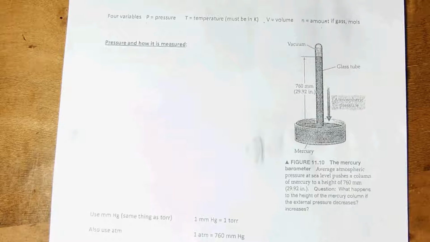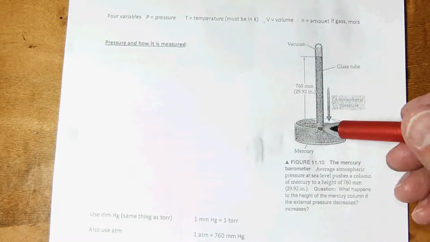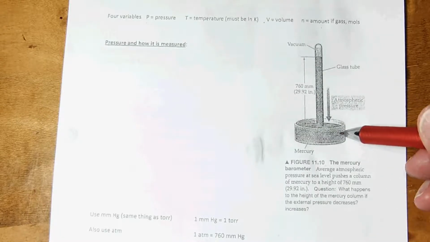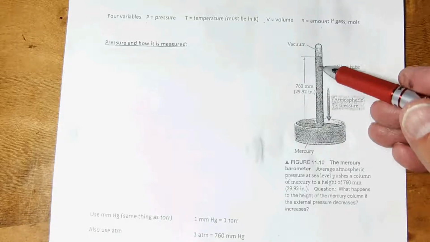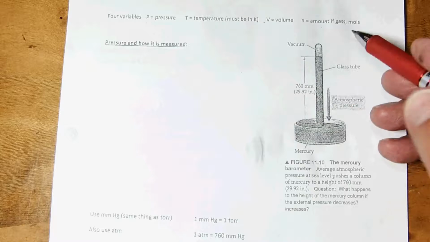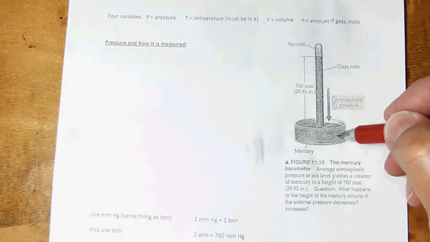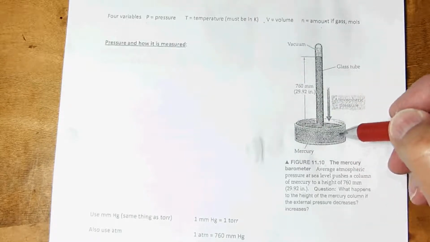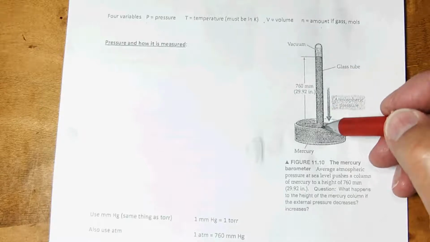You cover one end, you flip it upside down, put it in a pool of mercury. Well, mercury is this really heavy liquid. What's it going to do? That mercury is going to flow down, so the mercury flows into this pool. But it doesn't drain all the way.